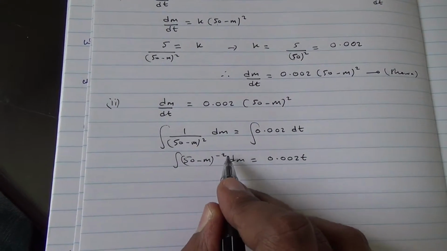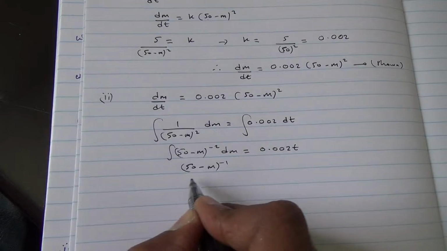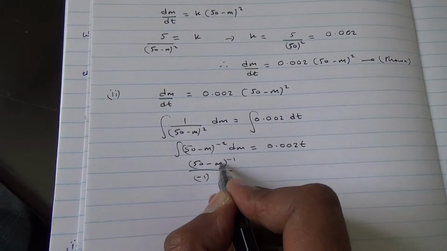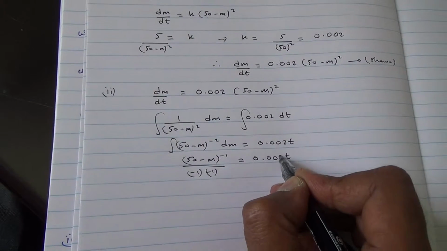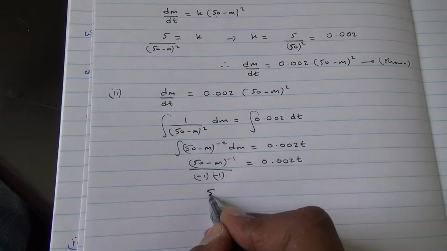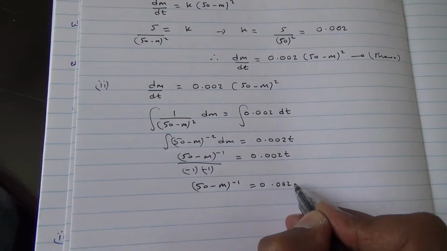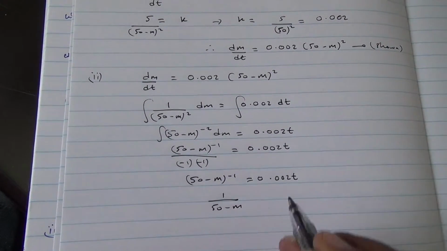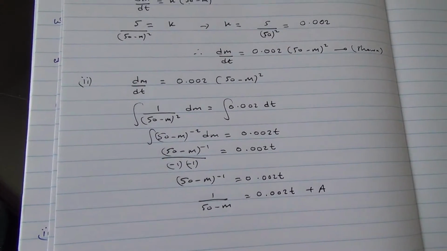Integrating that, you add 1 to the power, it becomes minus 1. So you have (50 minus m) to the power of minus 1, divided by the new power, which is minus 1, and you differentiate inside. The derivative of the inside is going to be minus 1, so that becomes positive. So we have (50 minus m) to the power of minus 1 is equal to 0.002 t, and therefore 1 over (50 minus m) is equal to 0.002 t plus the constant a.